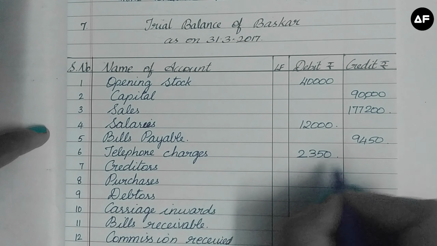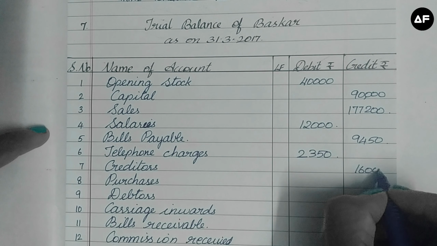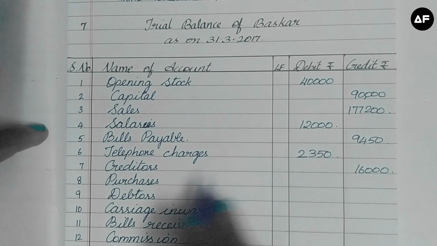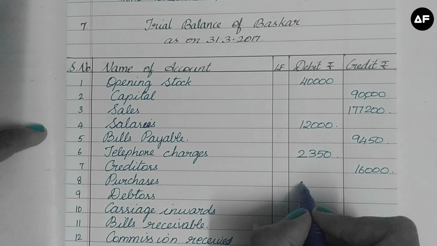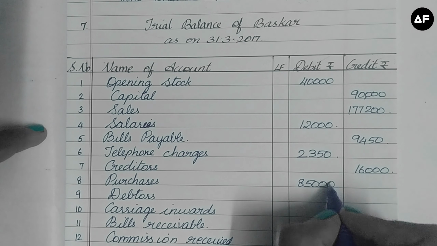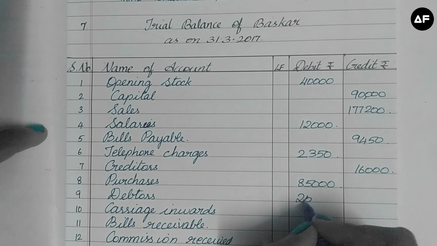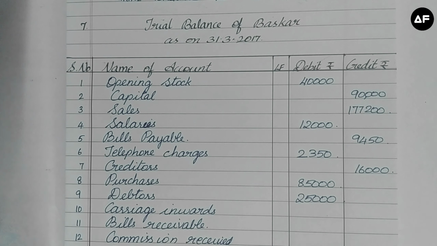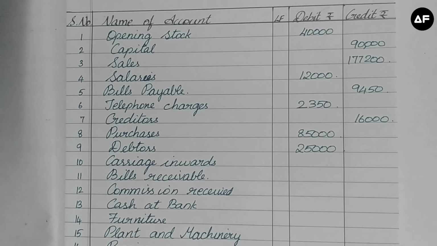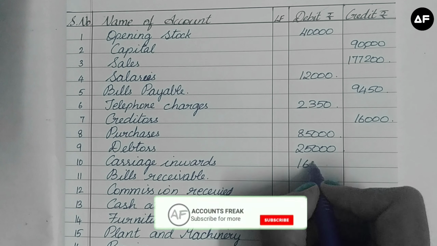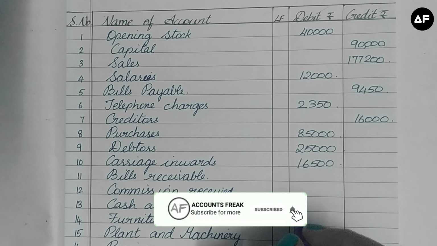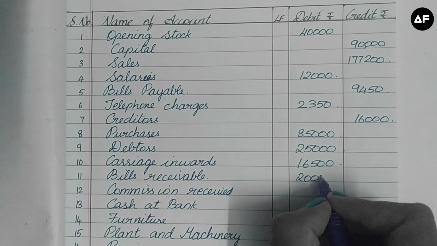Creditors, we are liable to pay, therefore 16,000 on the credit. Purchases, sales is credit, therefore purchase will be on the debit, therefore 85,000 on the debit. Next, debtors, the name itself tells you 25,000 on the debit. Carriage inwards is a transportation expense which is incurred to bring in the raw materials into the production area. Therefore, carriage inwards is going to be an expense, therefore 16,500 as the debit. Bills receivable, again a debit of 20,000.